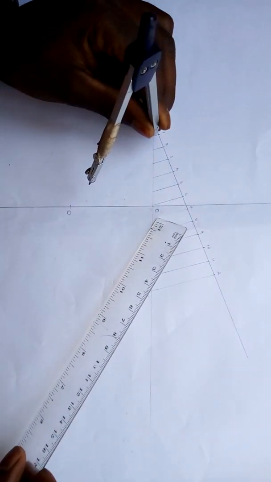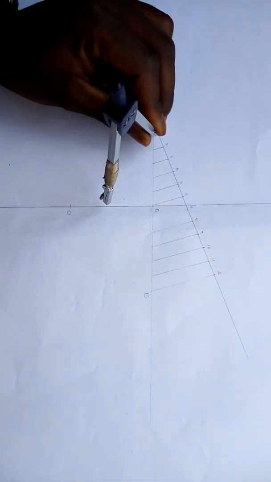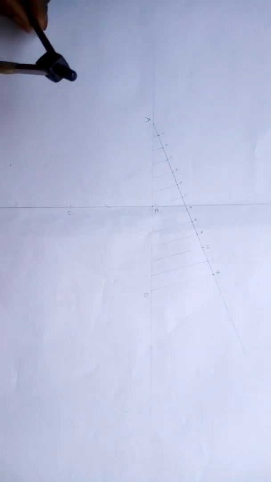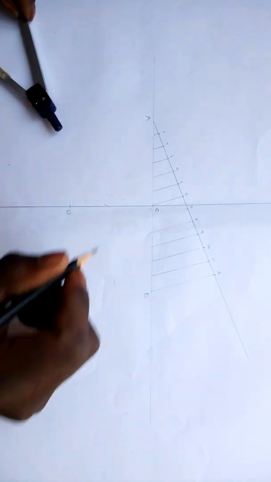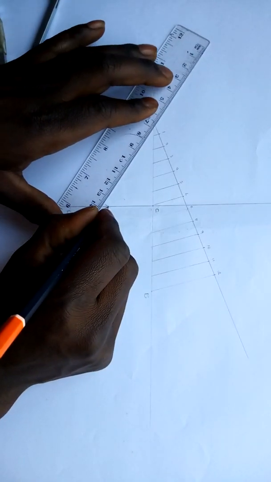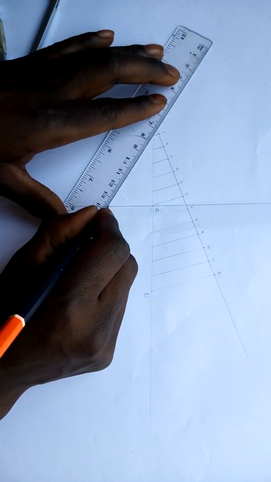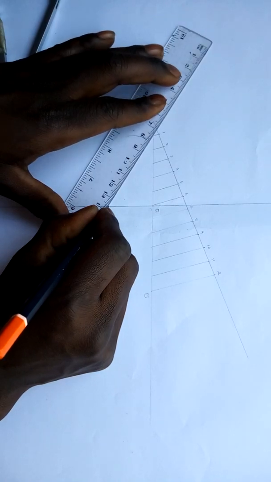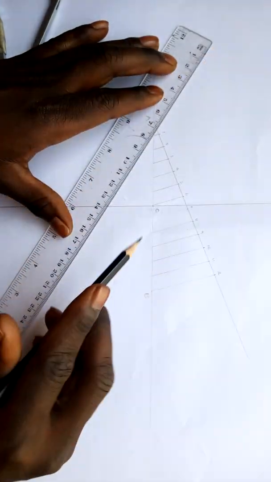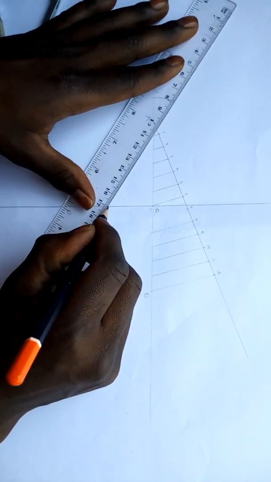From line CD, where my compass meets, that's where my 62 is from point 1. So I'll just strike an arc there like that. Then I'll take note of this point. Then I'll draw a straight line from this arc that I drew, passing through point 1.